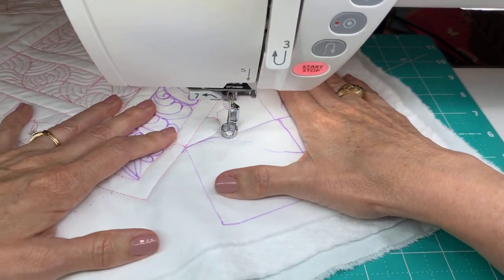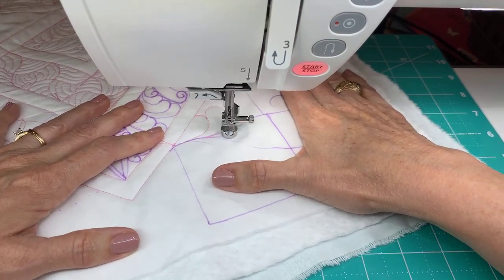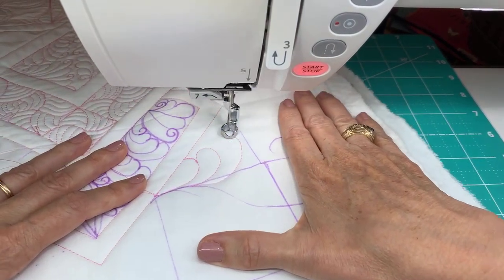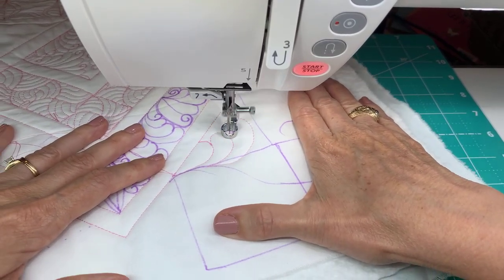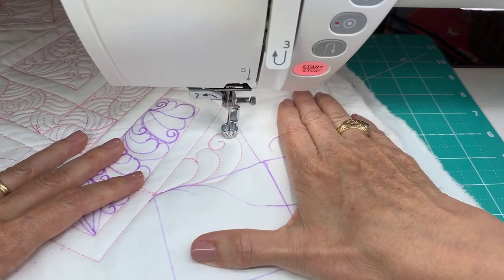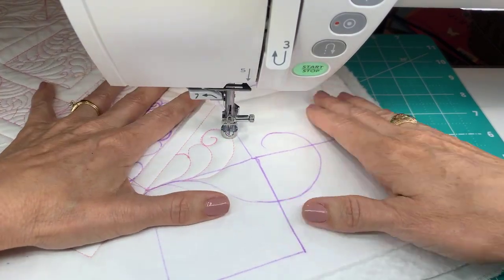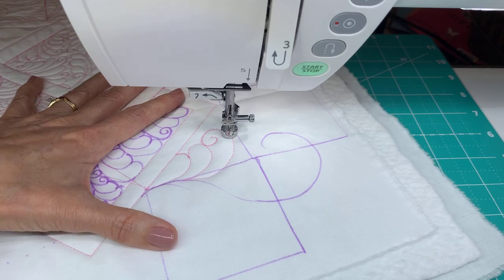I'll make this one come over the top a little bit, and just fill that space in a little bit more. Let's see how we're doing.